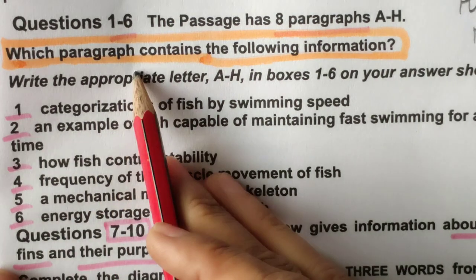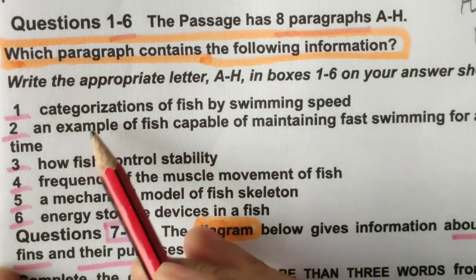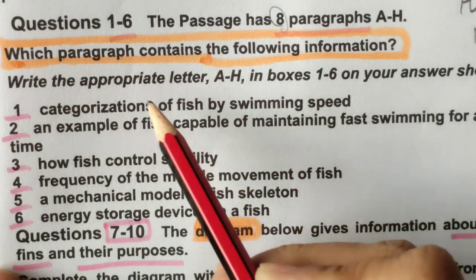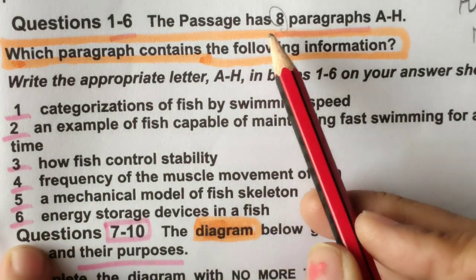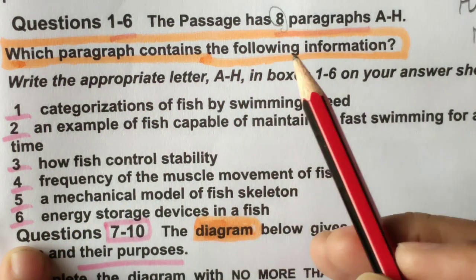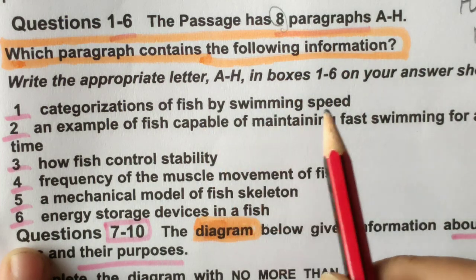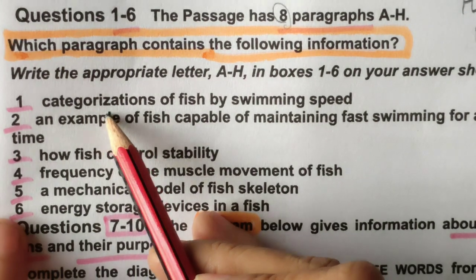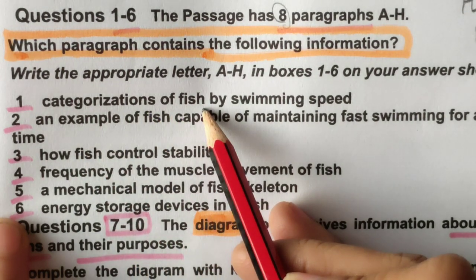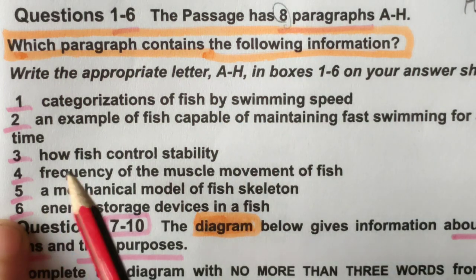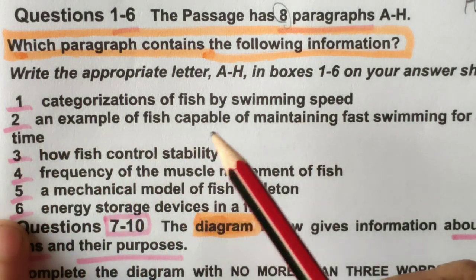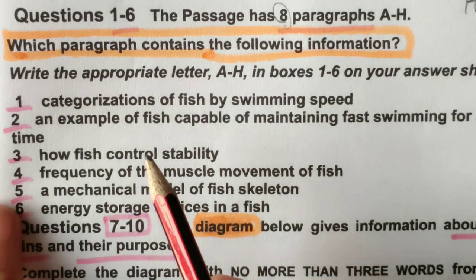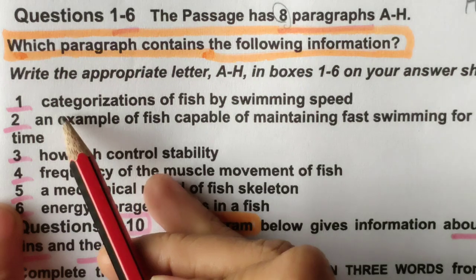Okay, so which section contains the following information means these are the pieces of information, and we have to find them in these 8 paragraphs. The information items are only 6 and the paragraphs are 8, so it means 2 paragraphs will not have any information. Let's start, and before going to the paragraphs, I will read all the options and underline the key things. Then I will go to paragraph A, B, and read them one by one and come back to these options. And follow my keyword strategy, follow the keyword strategy.